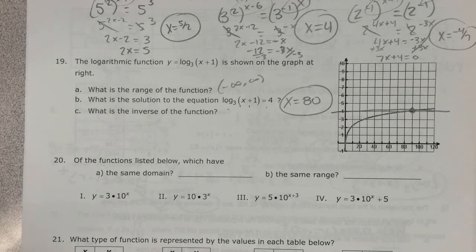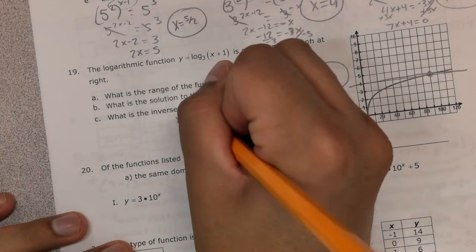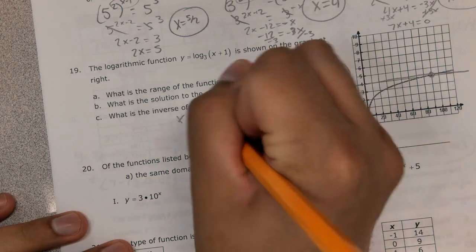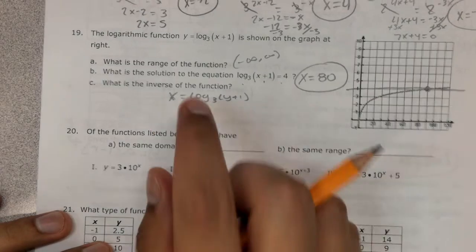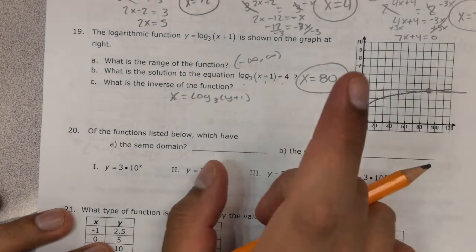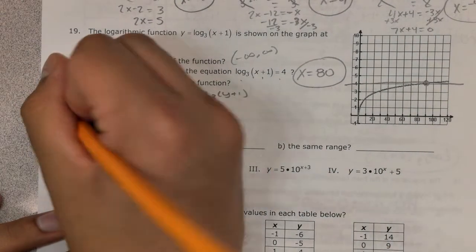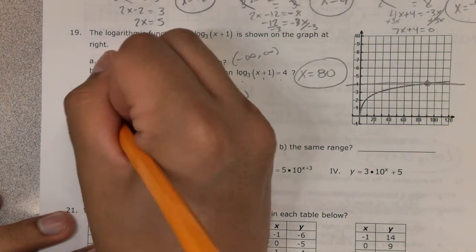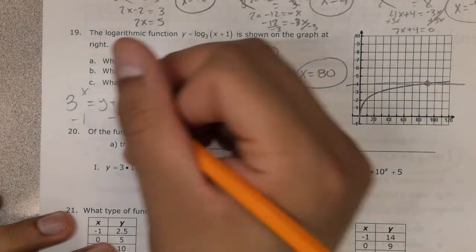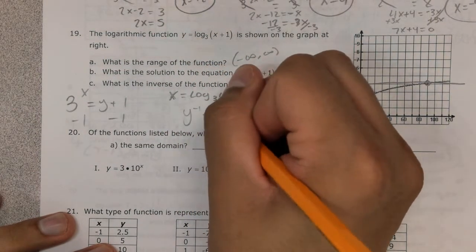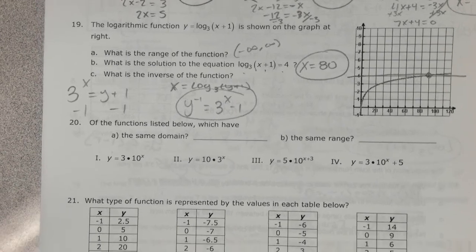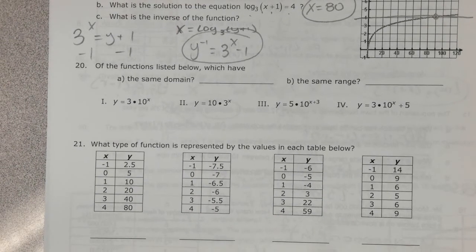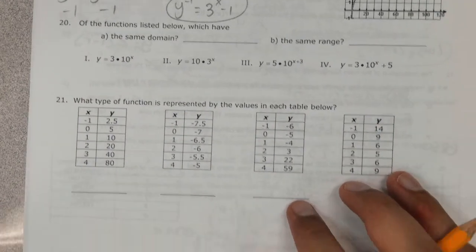And then what is the inverse? Let's solve it. Switch x and y. Guys, from here I can't move anything. You also got to remember the inverse of a log is an exponent, so you have to convert it back to exponential. Base is 3. Exponent's x equals y plus 1. Now just subtract 1. Guys, and then for 20, just plug in with the calculator, see which ones have the same one. I'm gonna skip to 21.